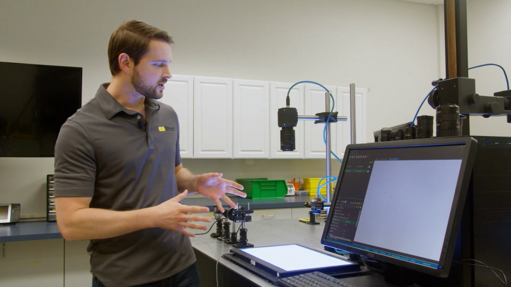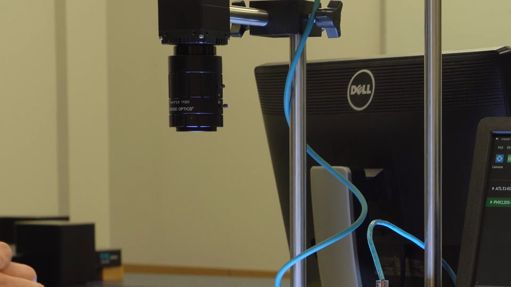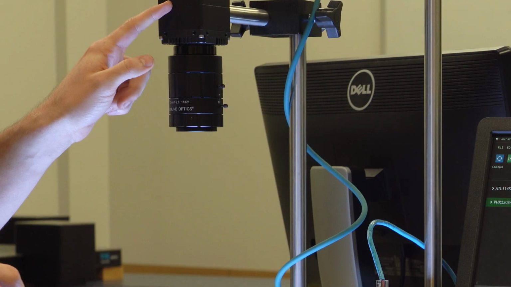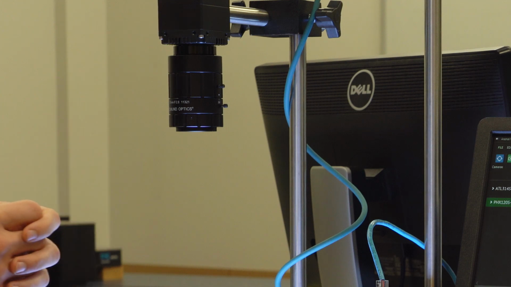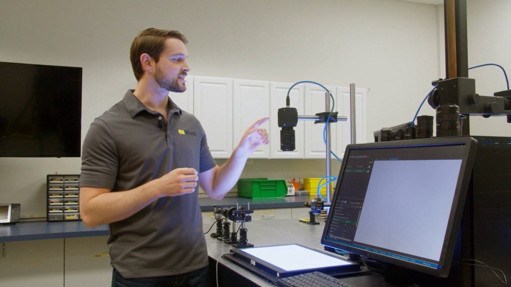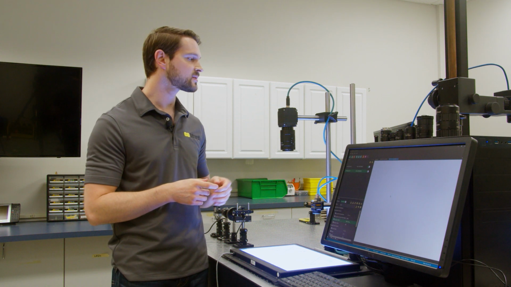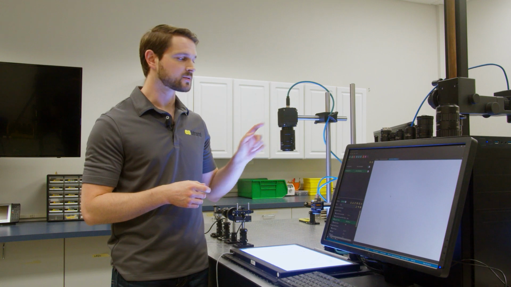So let's talk a little bit more about what we actually have on here. We have this Lucid Vision Labs Atlas camera. This has the IMX342 sensor in it. This sensor is a 3.45 micron pixel size APS-C format sensor. That means it has a 28 millimeter diagonal on the chip size, and it's 32 megapixels.